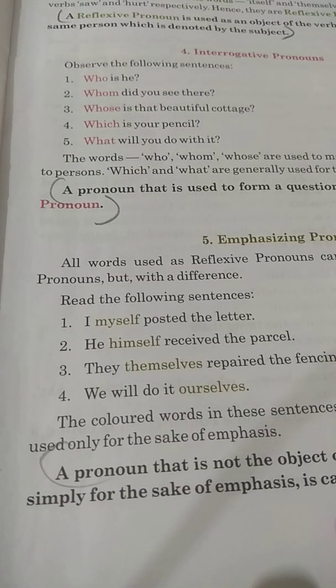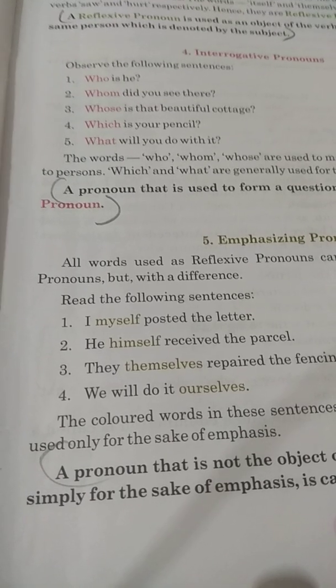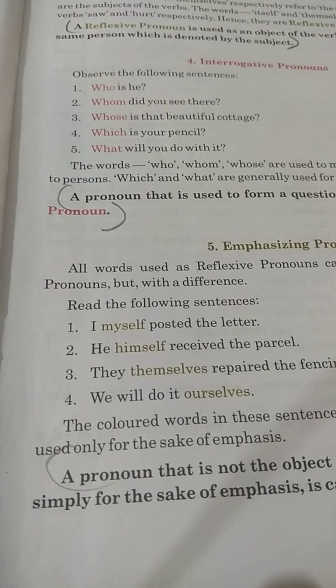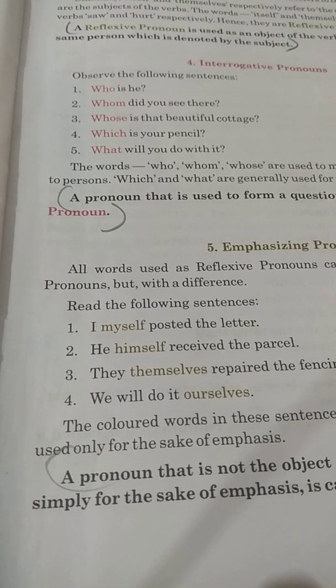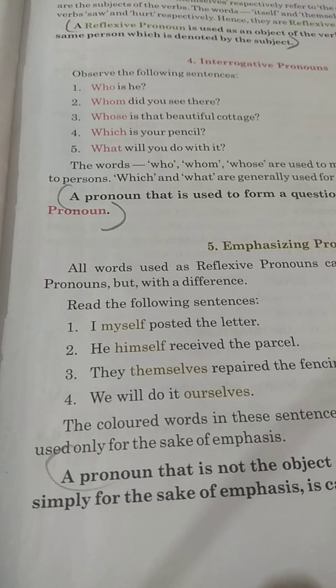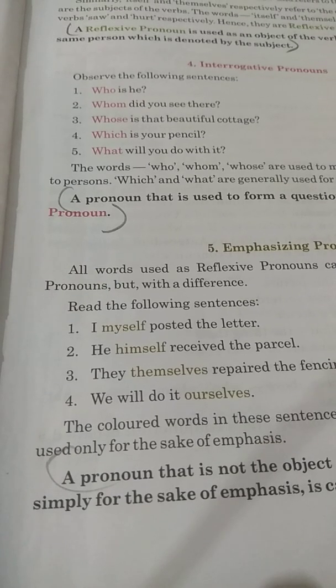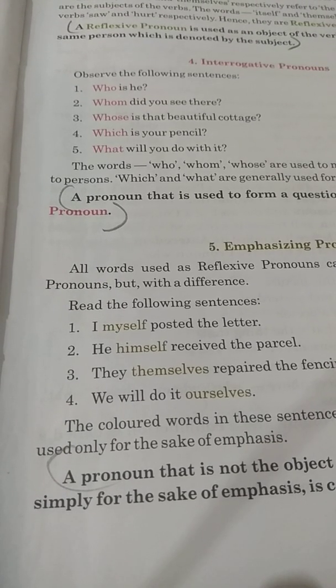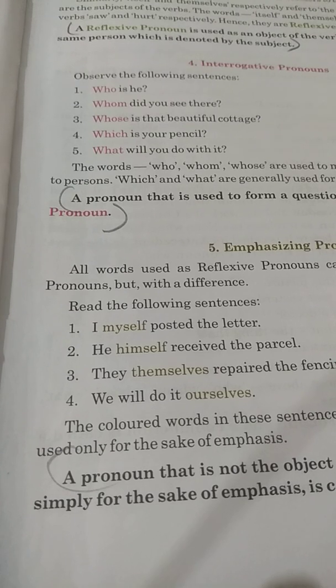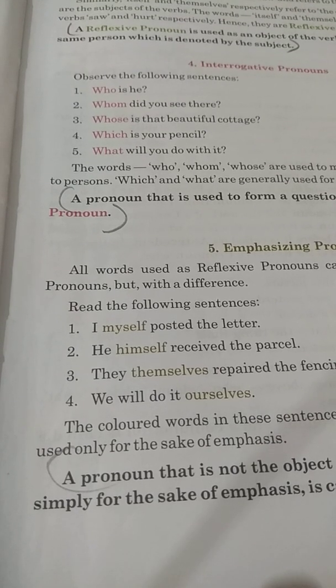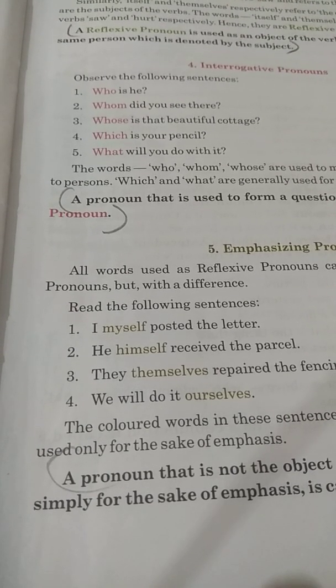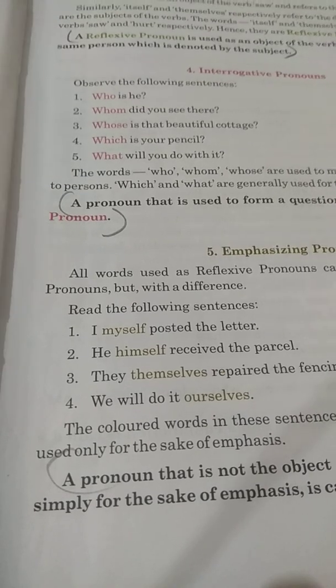So all the words used as reflexive pronouns are also used as emphasizing pronouns, but they are not objects of the verbs. They are used to emphasize a noun. For example, he himself received the parcel.